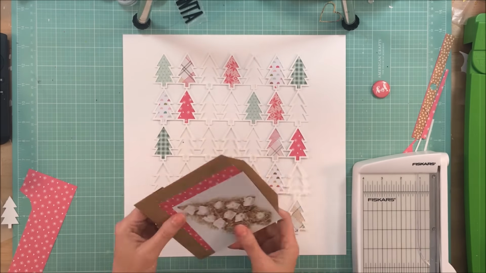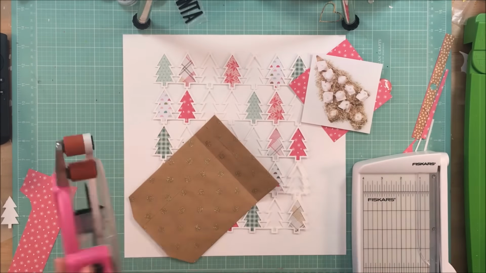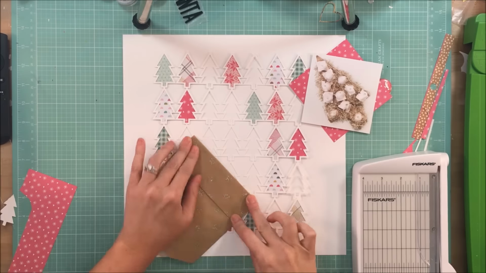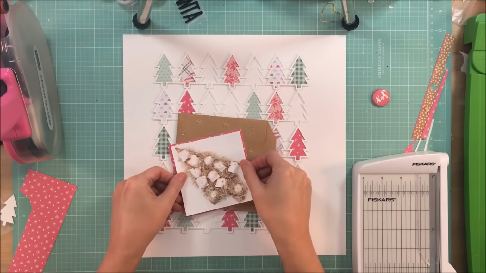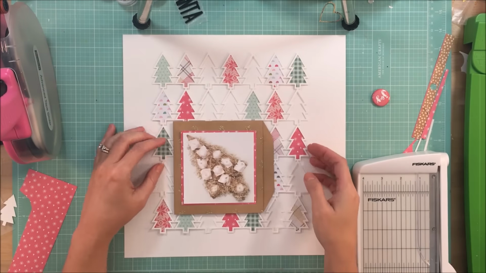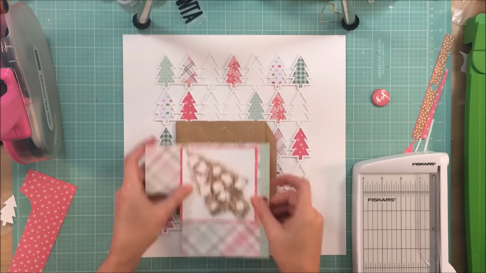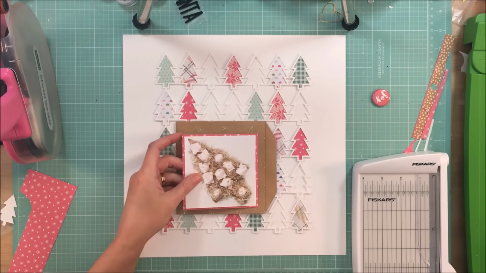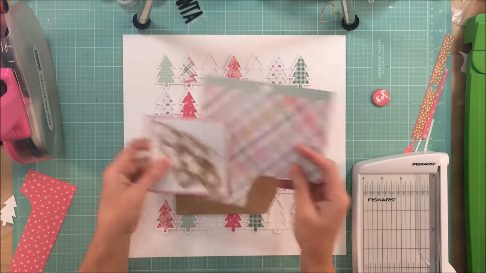This is a craft bag that I have had in my stash. I'm not sure who makes it. I know that I wanted to have some journaling on this page, and I'm going to have to tuck it in because I don't want to cover up all the pretty trees. Using a bag or an envelope is a perfect way to add some journaling to your layout.